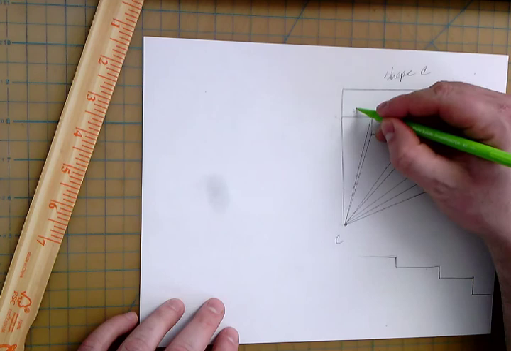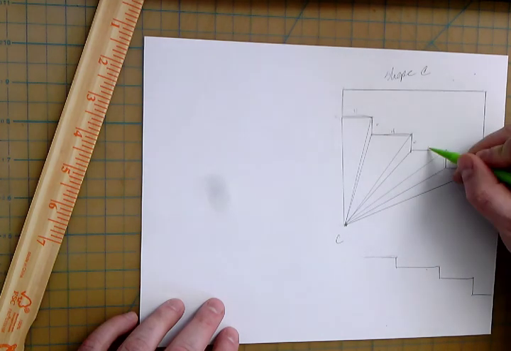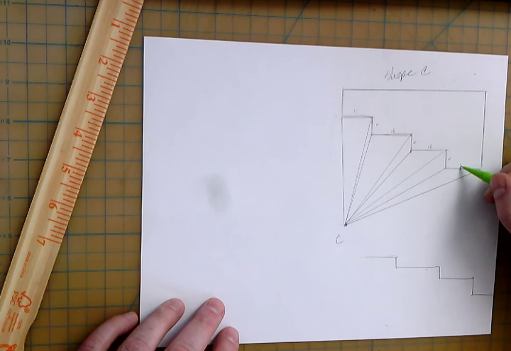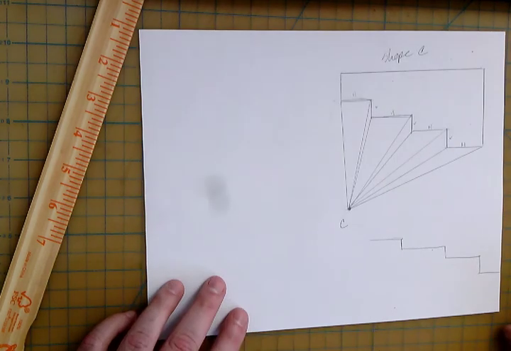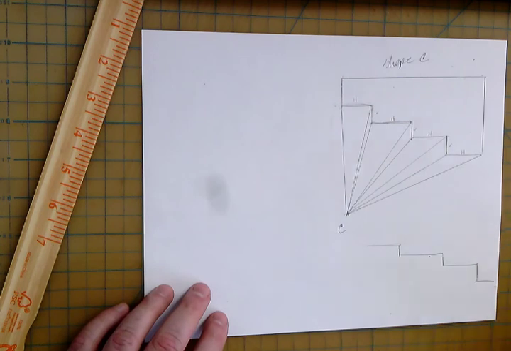Switching from horizontal to vertical, horizontal, vertical, horizontal, vertical. And this is just repetition at this point, right? It's the same thing, just more lines. Okay. So step 1 is done, connecting all the corners to the vanishing point.